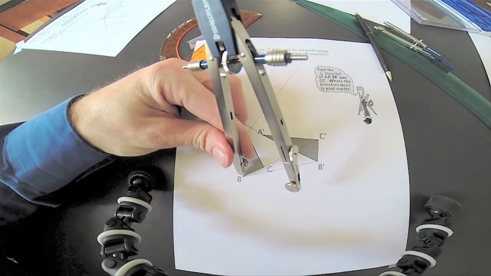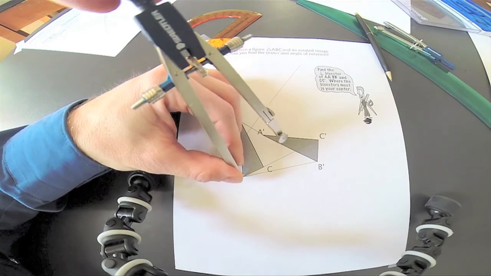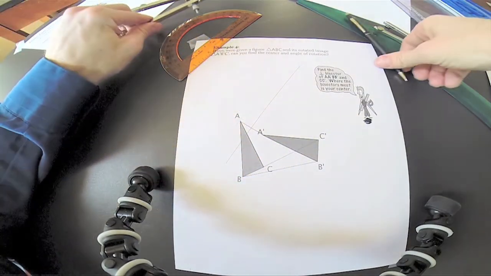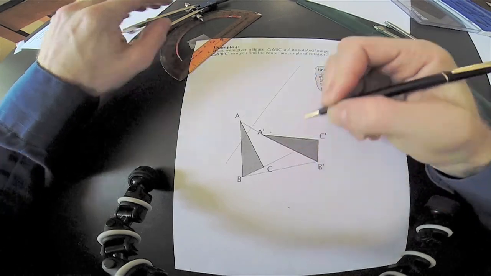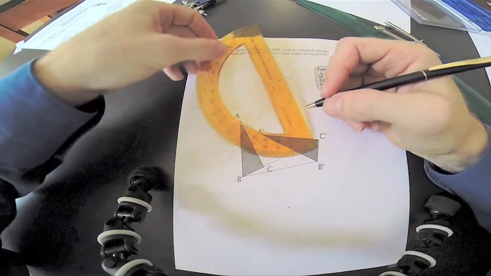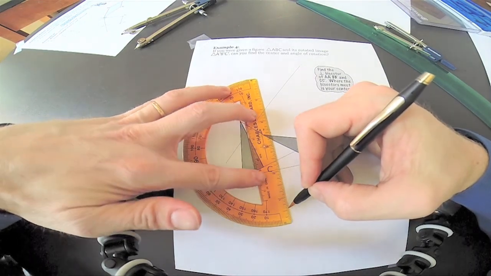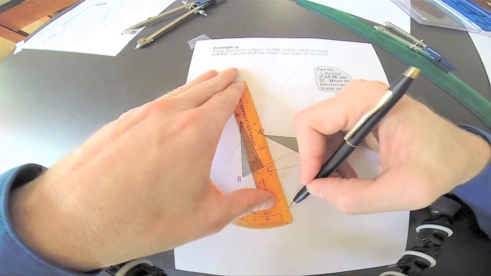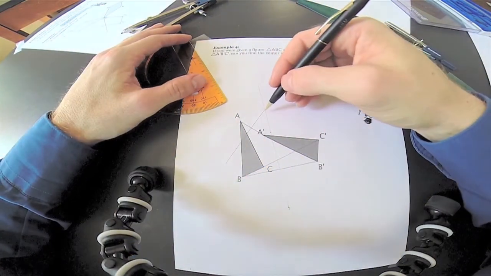The thing about the arcs is they need to intersect above and below the line. So I don't have to draw the entire arc. I just need to see where they intersect above and below. So I'm going to extend this above. Now you can see there's an intersection here.